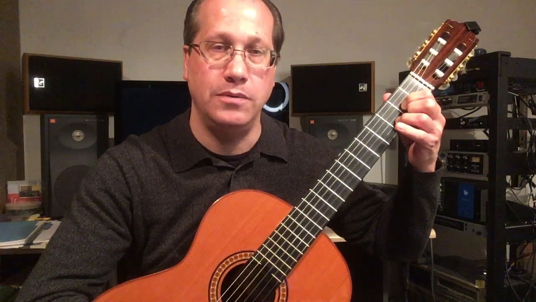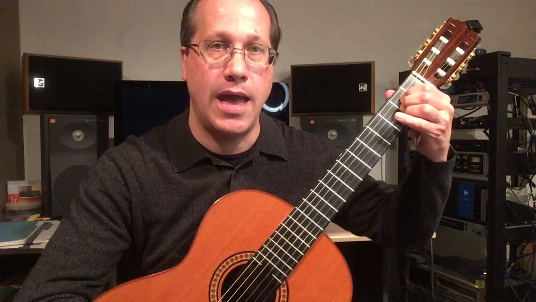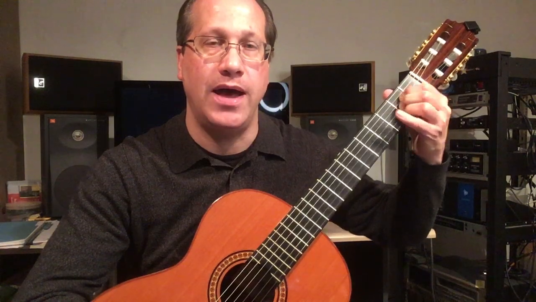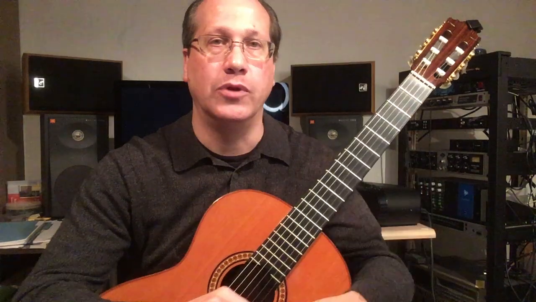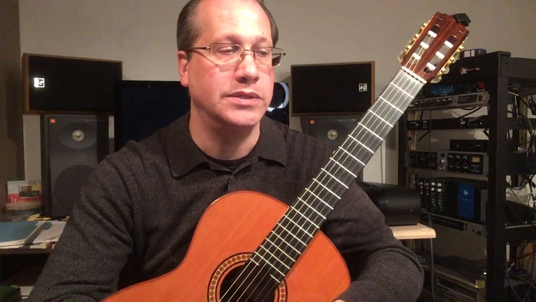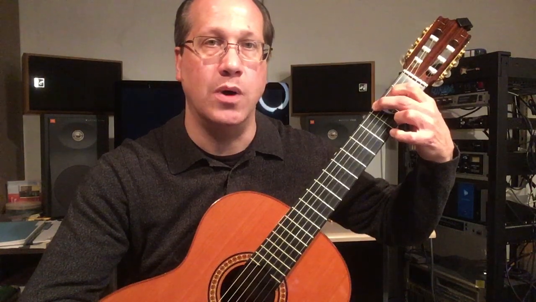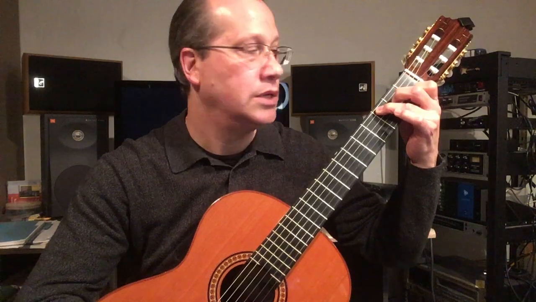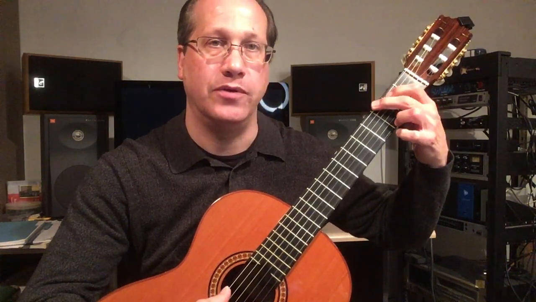And D is 1. So D is 1. G is 4. A, misfretted a little bit there, is 5, and back to D. Last of the group, and again you only pick one, is the key of G. Key of G. G is 1. C is 4. D is 5. And then back to G for the home chord.